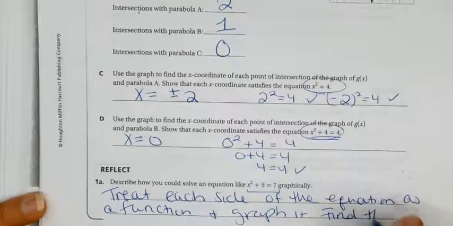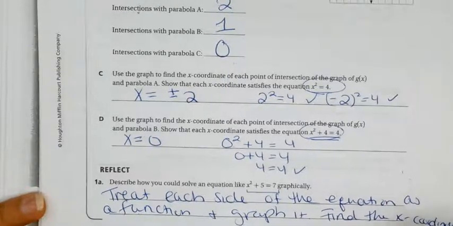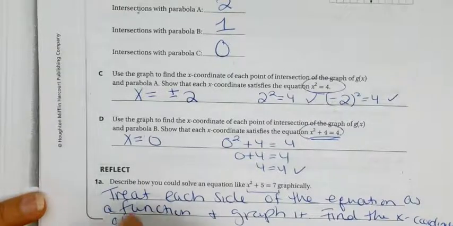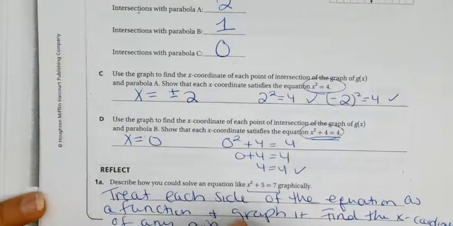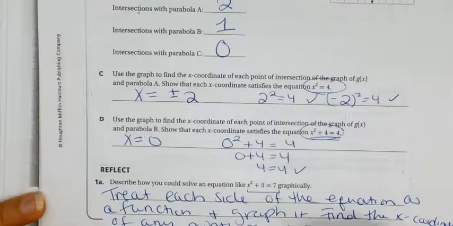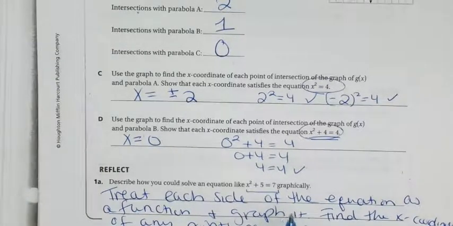Find the x-coordinates of any points of intersection. Right? You could graph y equals 7, you can graph y equals x squared plus 5 and see where they intersect.